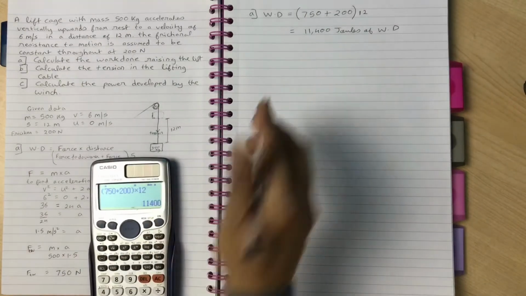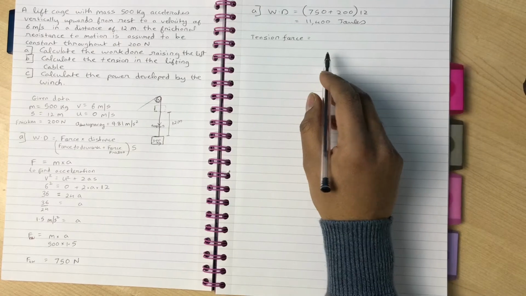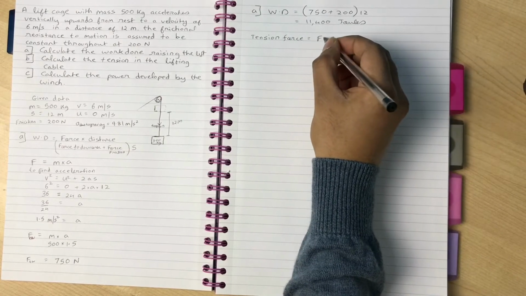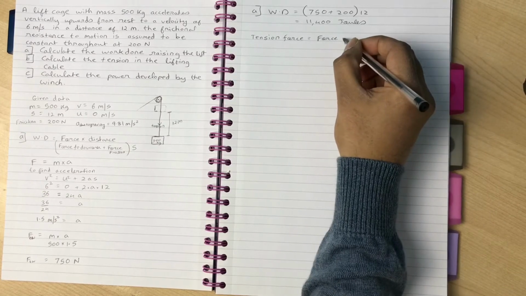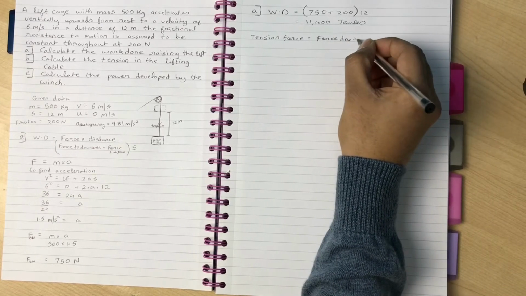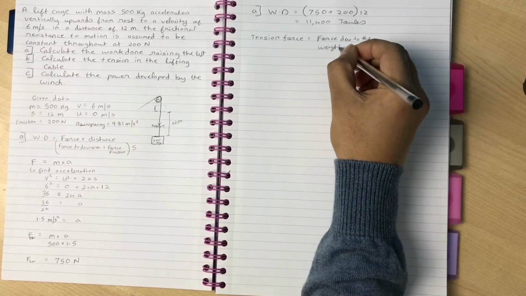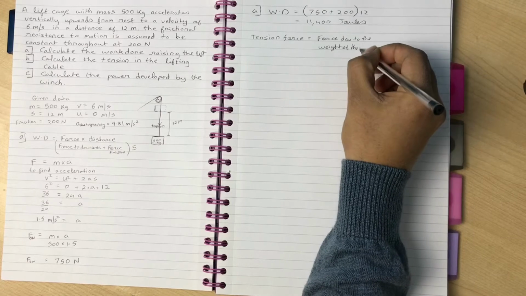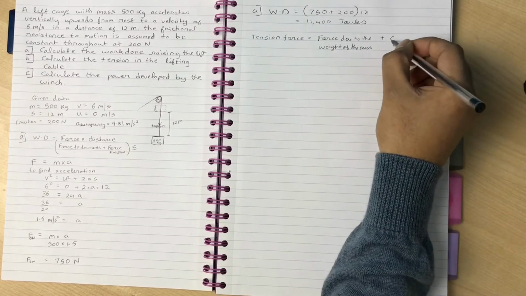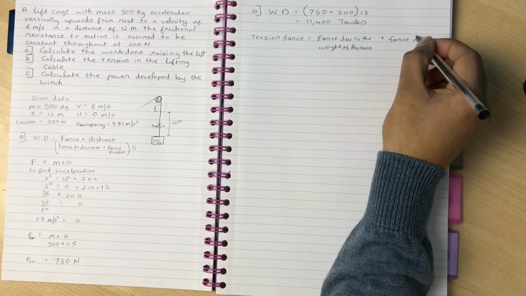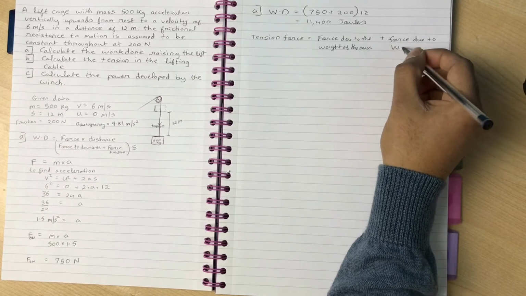And this tension force will be equal to the force due to the weight of the mass plus force due to work done.